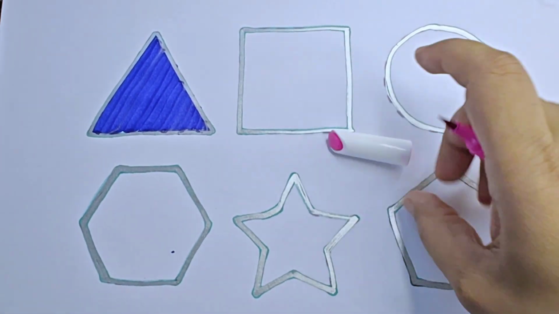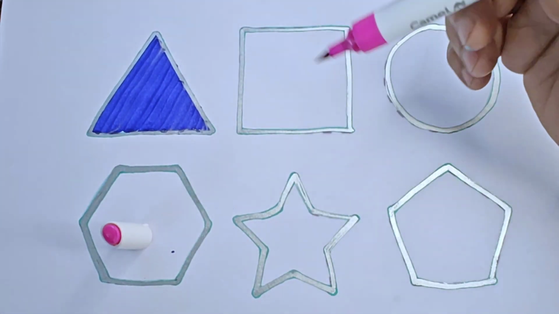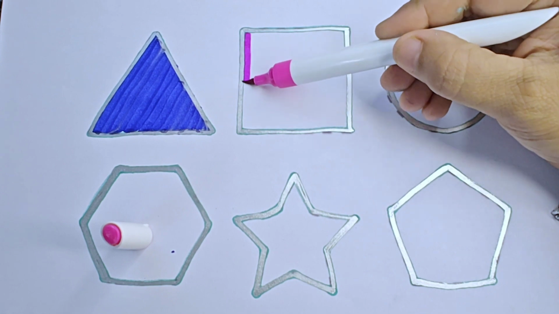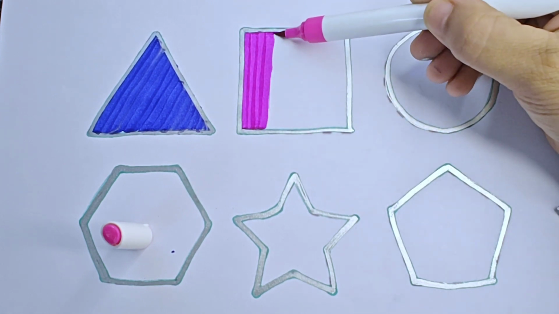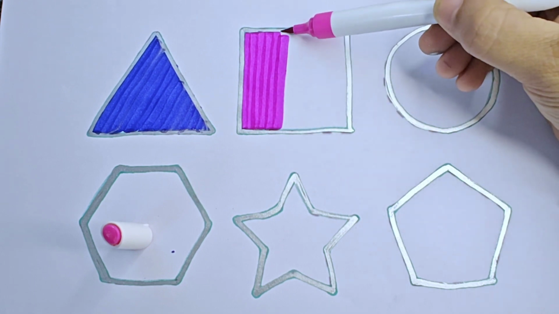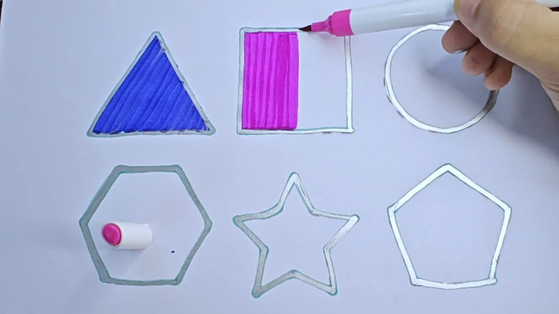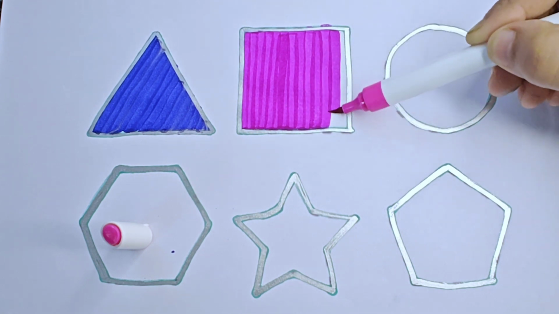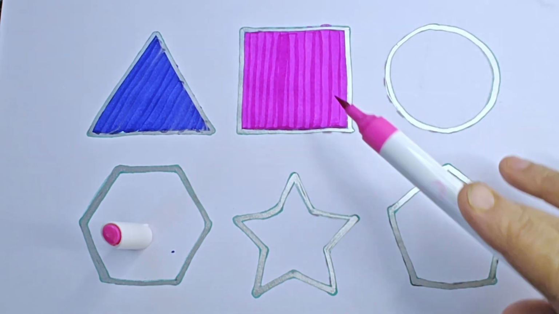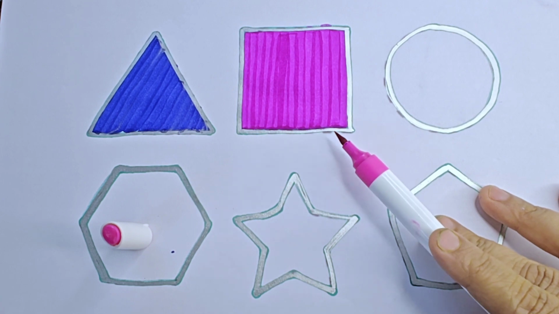It is pink color. It is square. It has four sides.